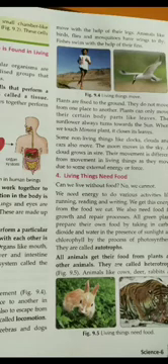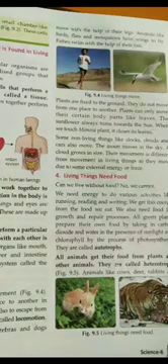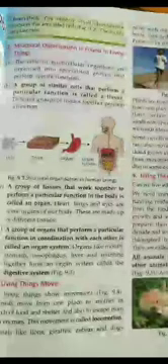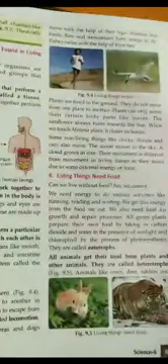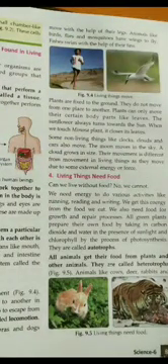Plants are fixed to the ground. They do not move from one place to another. Plants can also move their certain body parts like leaves. So, in this characteristic we studied that all living things move.